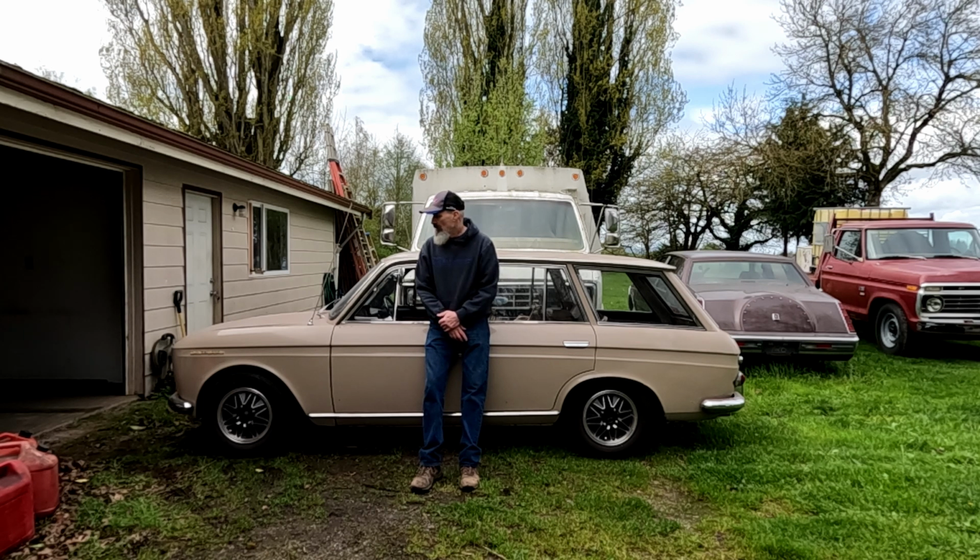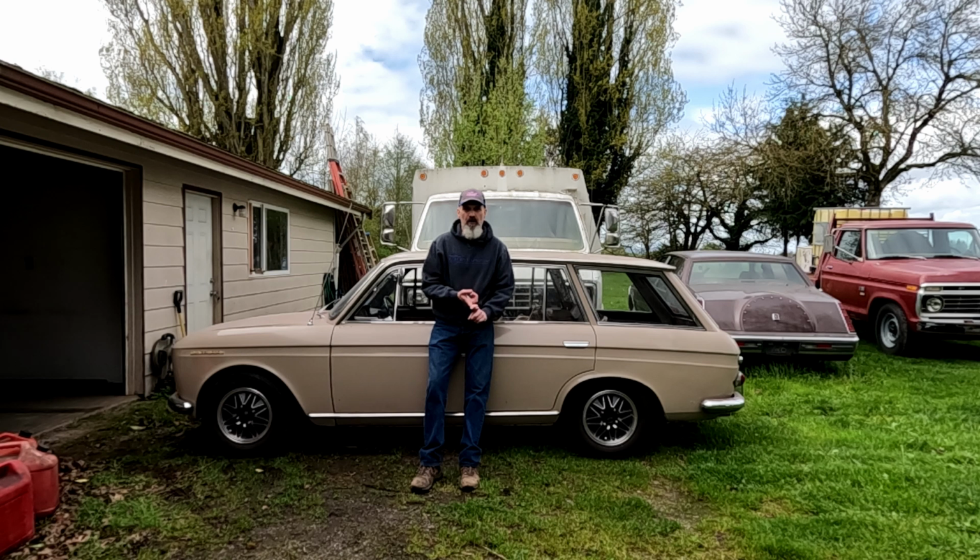So I need to change the oil. Most importantly, I need to adjust the valves. It's got a little bit of a tick. I did find a source for a valve cover gasket. So in previous years, if you wanted a valve cover gasket, you had to buy an entire engine rebuild kit. So found a single gasket.